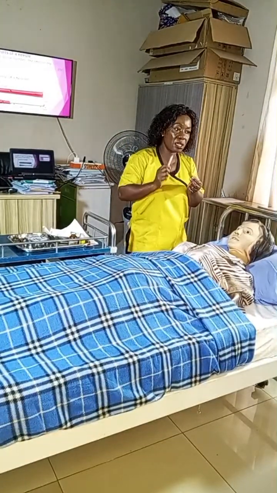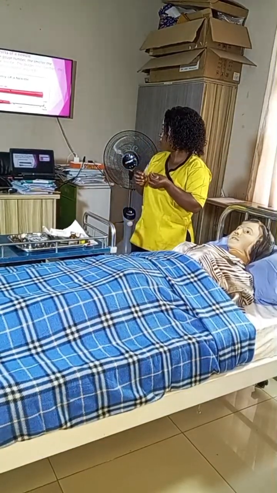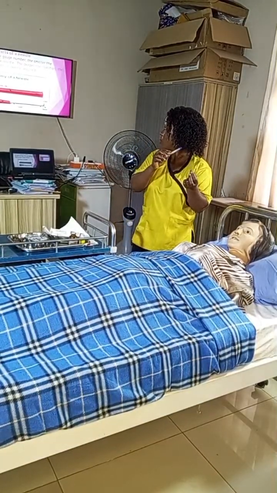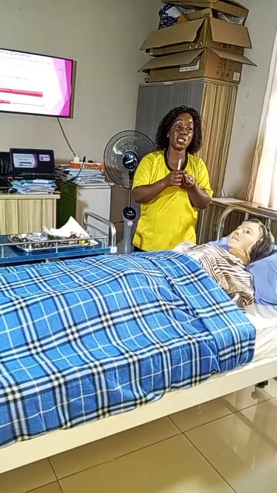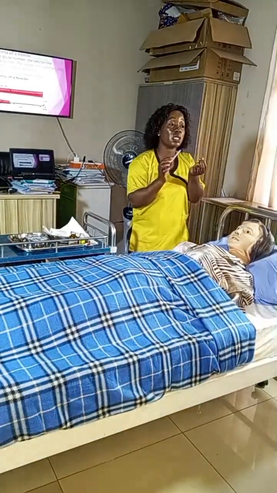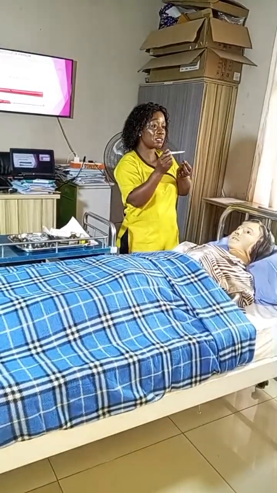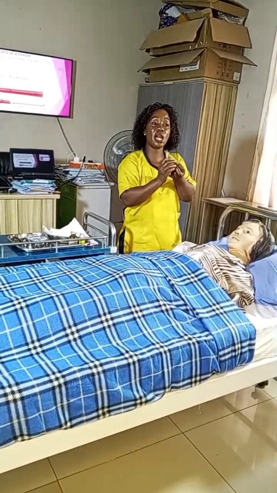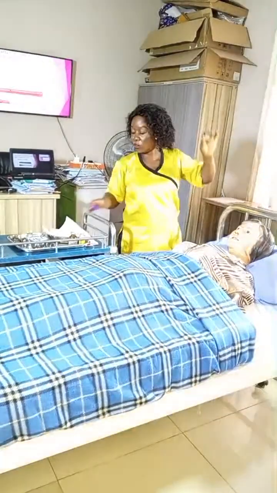That's the lumen, right? And again we have the bevel. And we have the shaft. This is the shaft, and the bevel. Now, any question on syringe and needle?